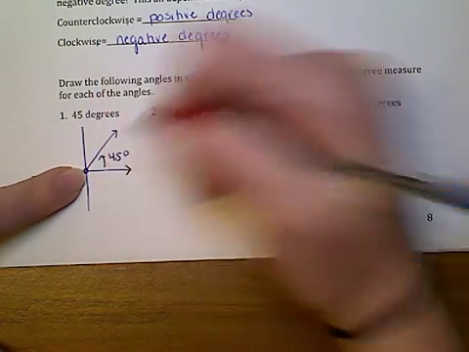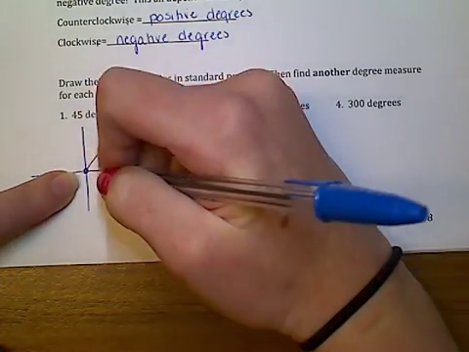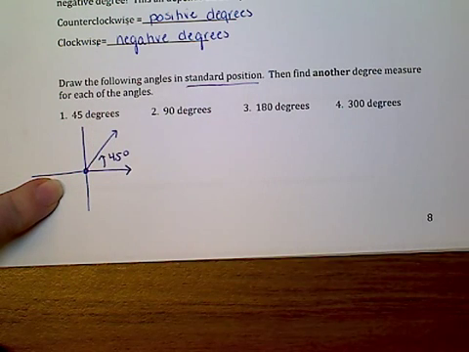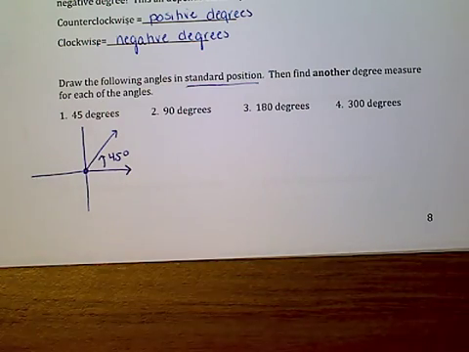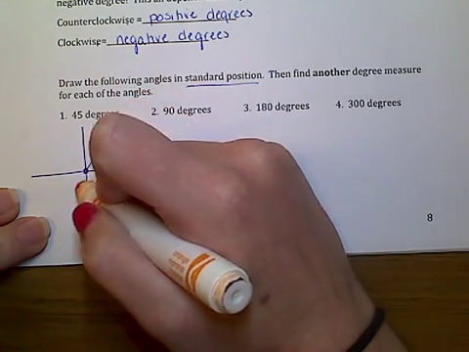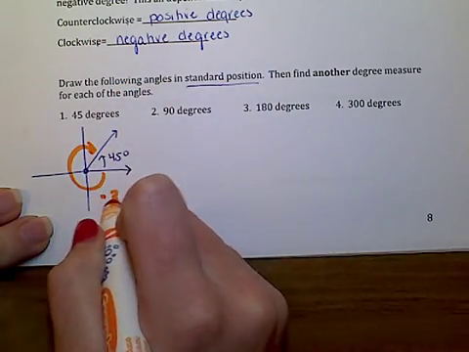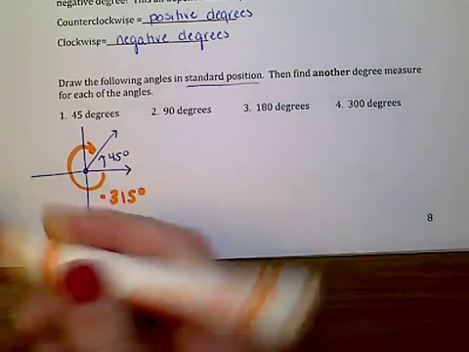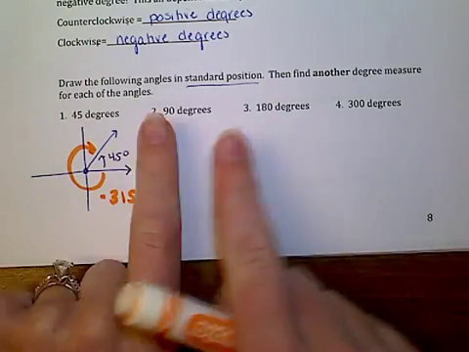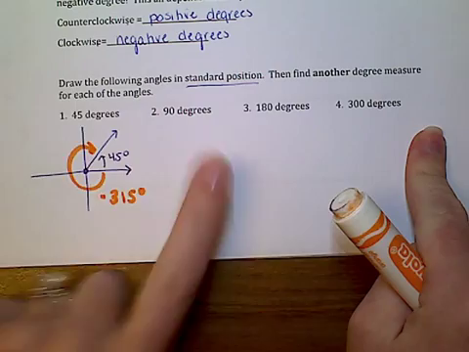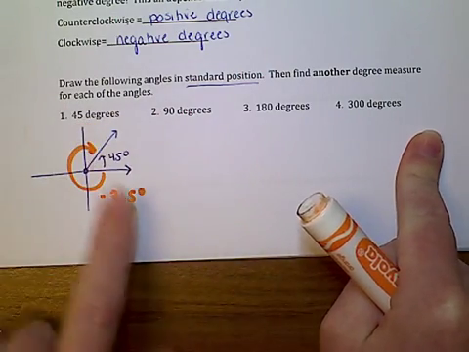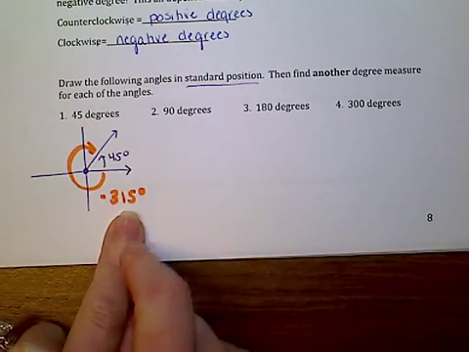That is going counterclockwise. But if we go clockwise, and let me get a different color here, if we go clockwise, we have this angle measure, which is negative 315. Alright, I want you guys to go ahead and try to do the same for 2, 3, and 4. Try to draw the angle measure in standard position, and then find me an alternate degree measure.